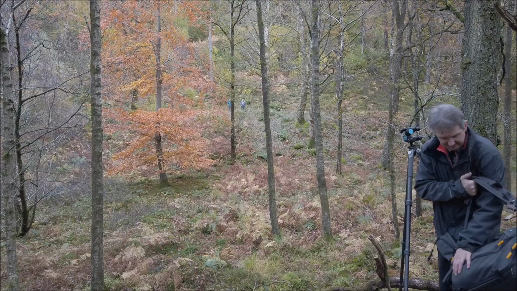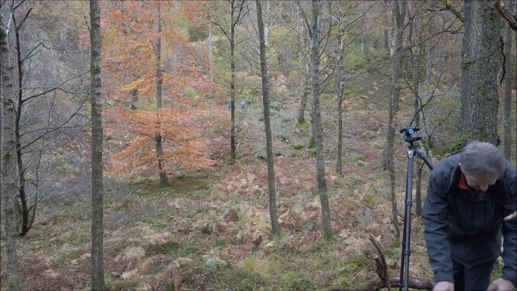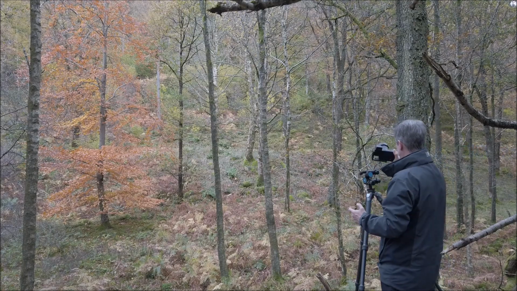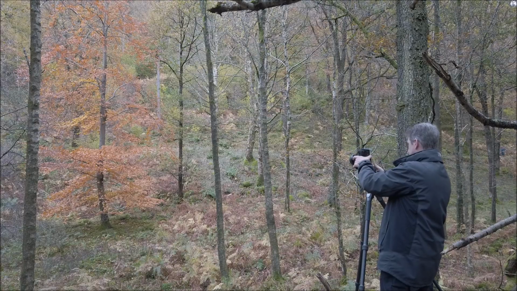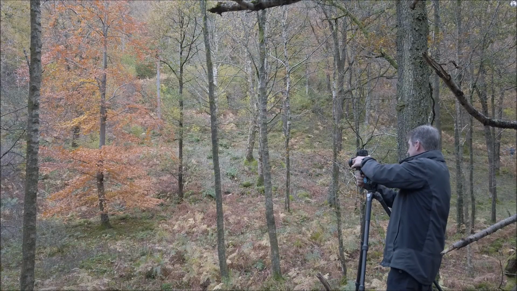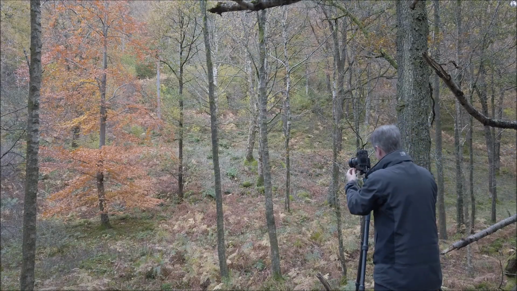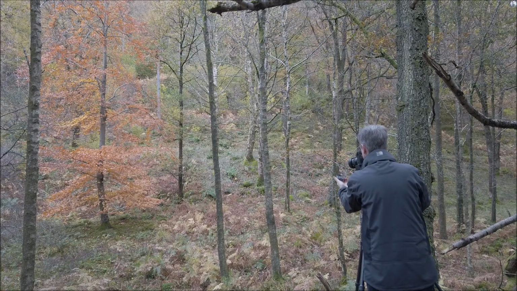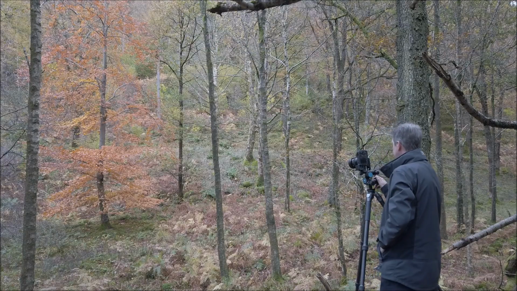Just amazing, amazing tree. So because it's predominantly a portrait subject, I think it's entirely obvious that I'm going to put the camera in portrait mode. I shall switch the LCD screen on so I can see it clearly.